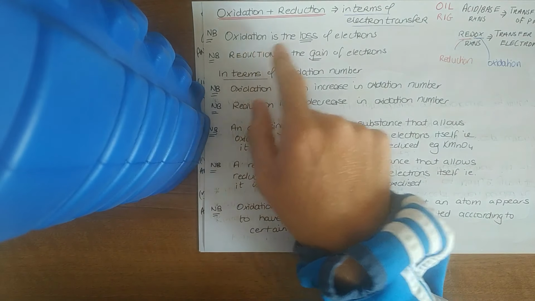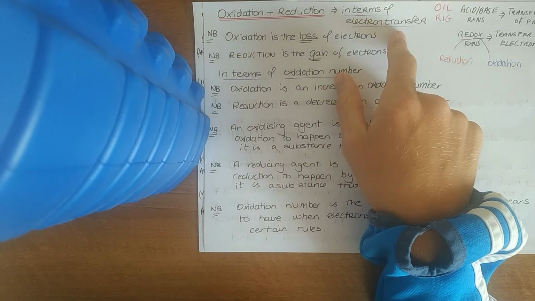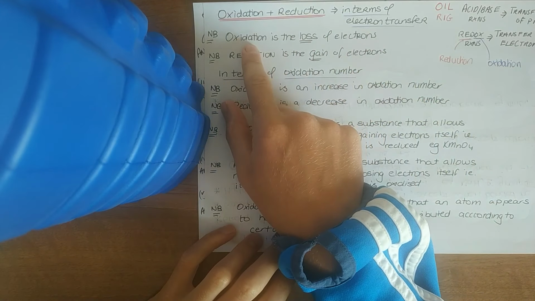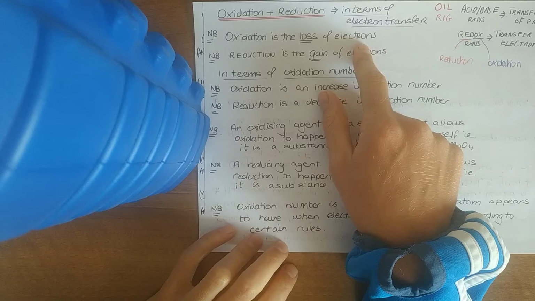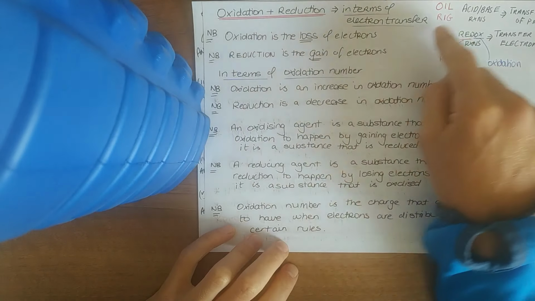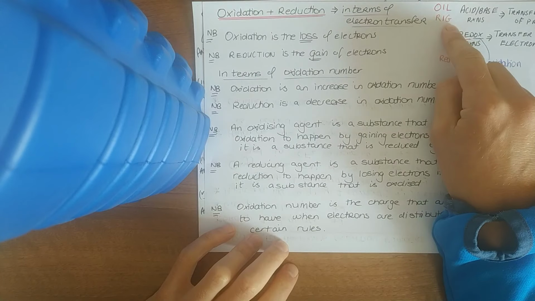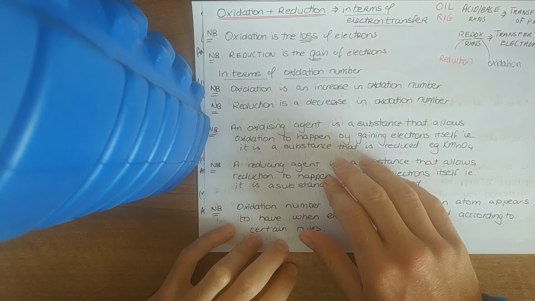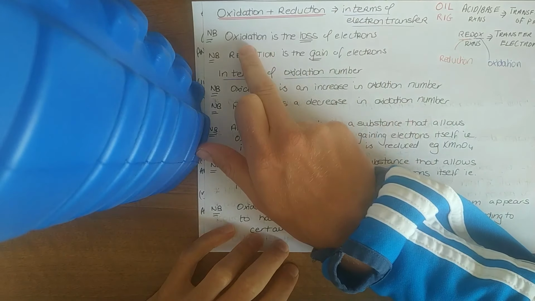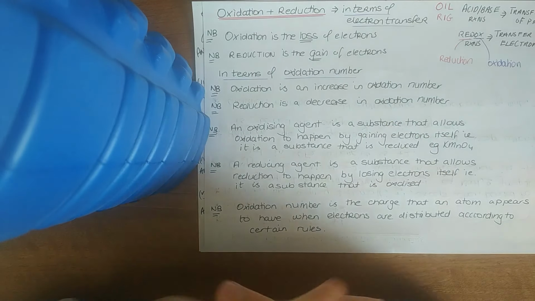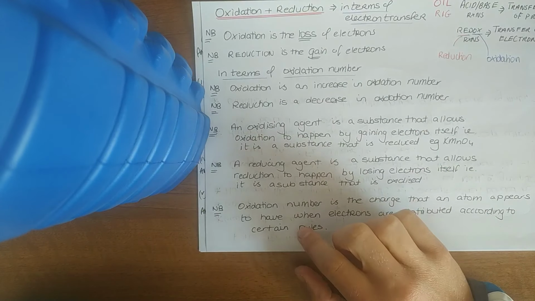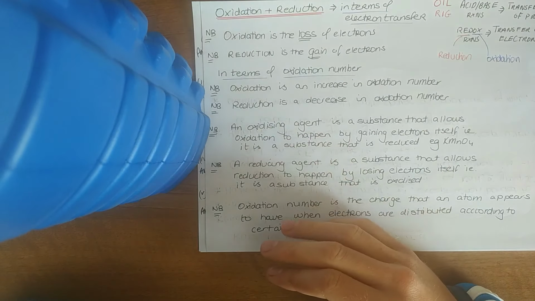So the first one here is oxidation, in terms of electron transfer, so where the electrons go. So if they lose electrons, it's known as oxidation. So oxidation is the loss of electrons, and we remember that by the term OIL. Reduction is the gain of electrons. Remember that by the term RIG. So you have to learn each of these word perfect, I'm afraid. So if they ask you to define oxidation in terms of electron transfer, you say oxidation is the loss of electrons.